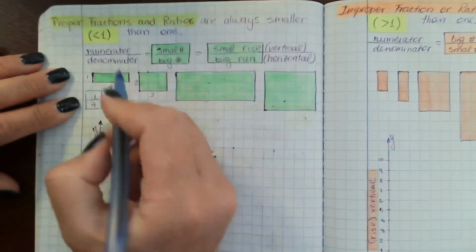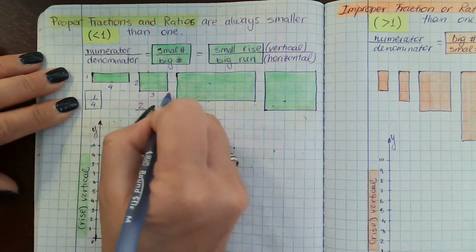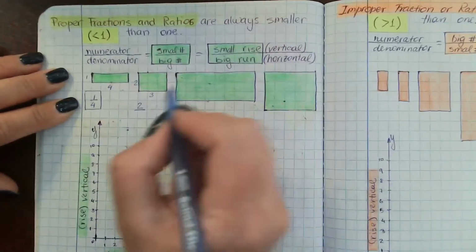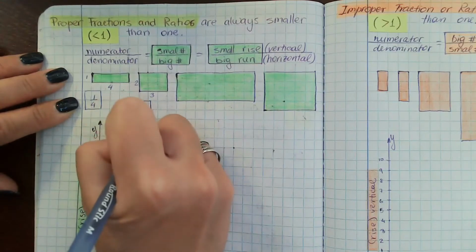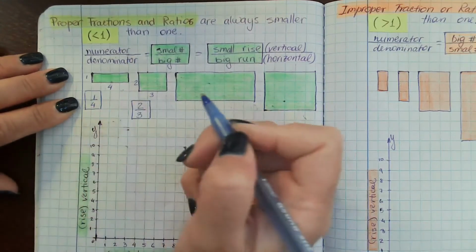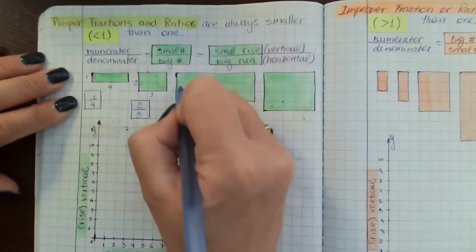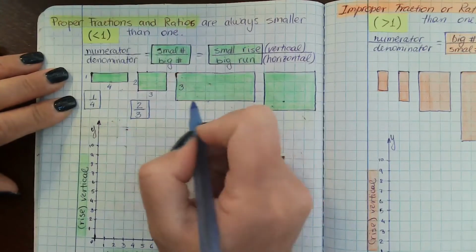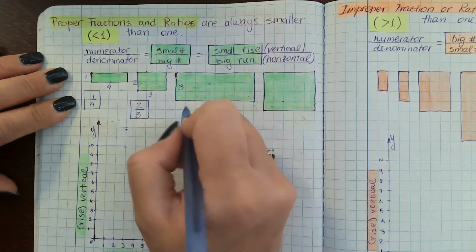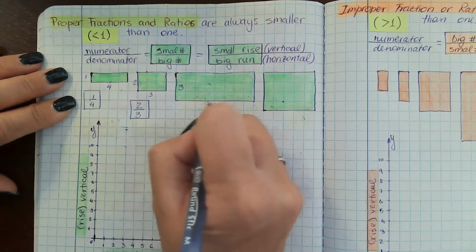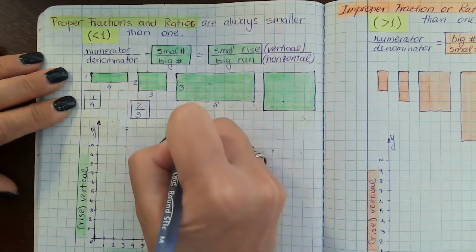So the numerator is vertical 2, and the horizontal is the run, or in this situation, the number 3. Now let's see this one. 1, 2, 3 down. And then 1, 2, 3, 4, 5, 6, 7, 8 across. So in the ratio, that would be 3/8.